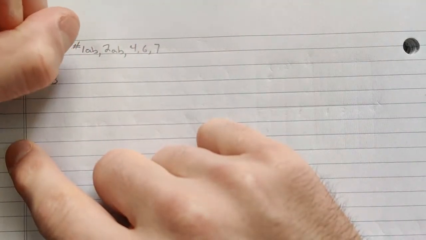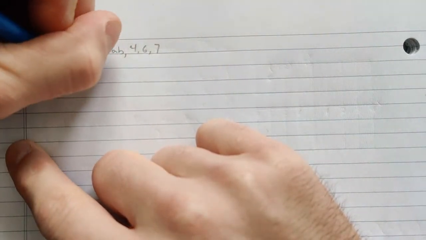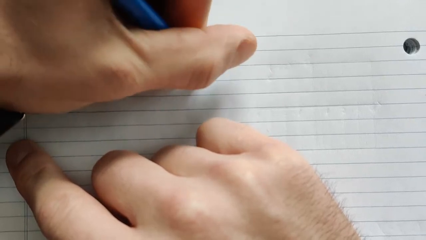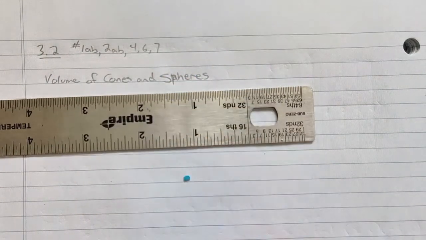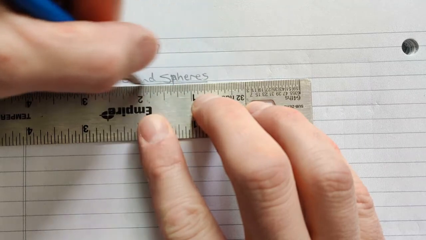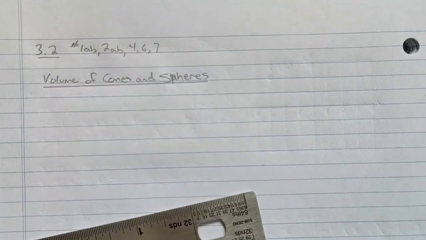So here we have section 3.2, volumes of cones and spheres. Sorry, my writing's a little sloppy. I'm just kind of rushing through this a little bit, a little bit behind. Okay, so volumes of cones and spheres.